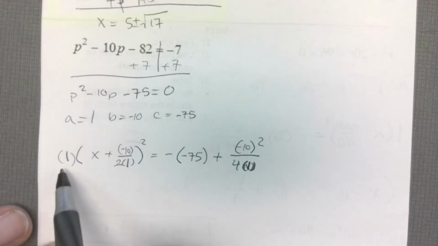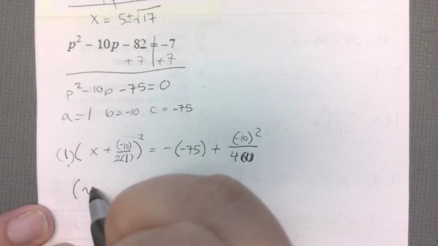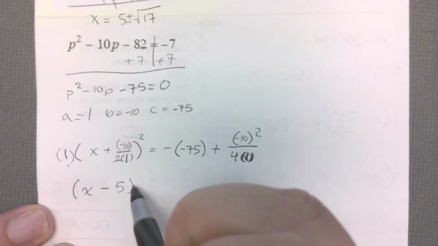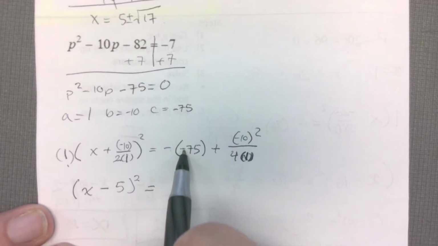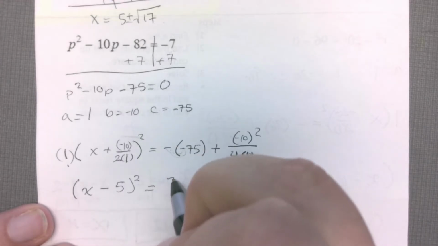Okay, I don't need that 1 there anymore because 1 times anything is just itself. Negative 10 divided by 2. Negative 5. And this is the first time you've seen this, where the two negatives cross each other out. That's the first time you've seen that where the C becomes a positive.